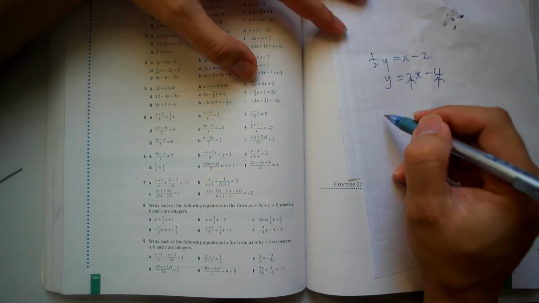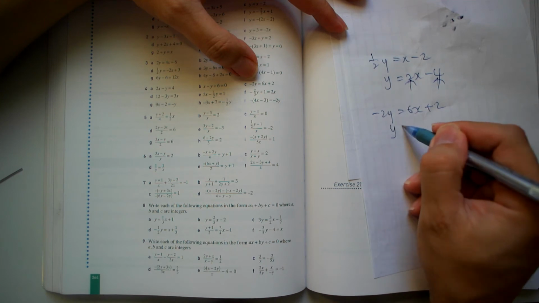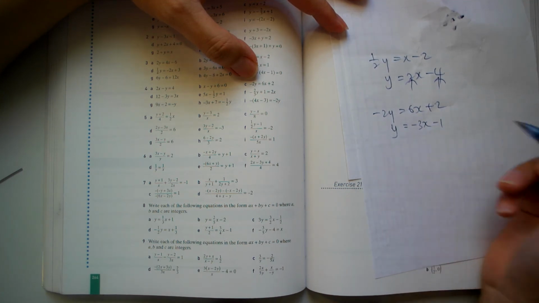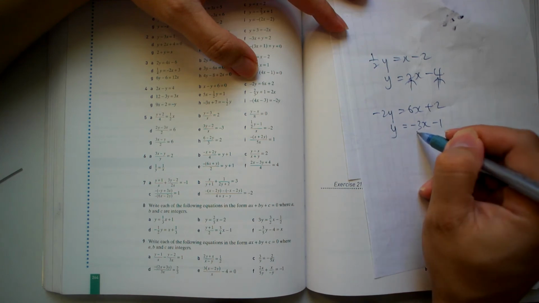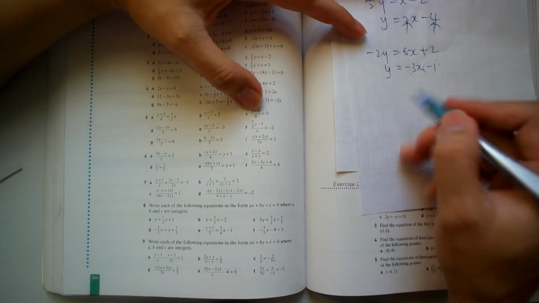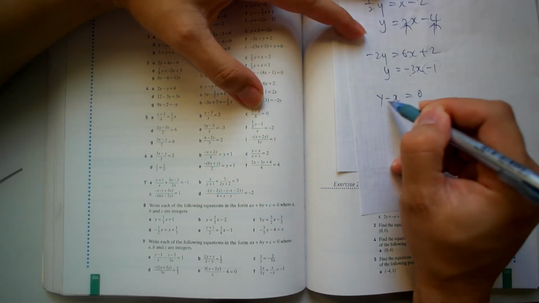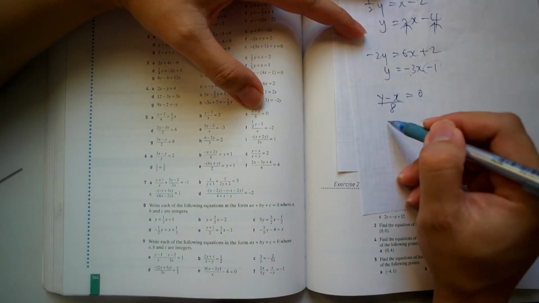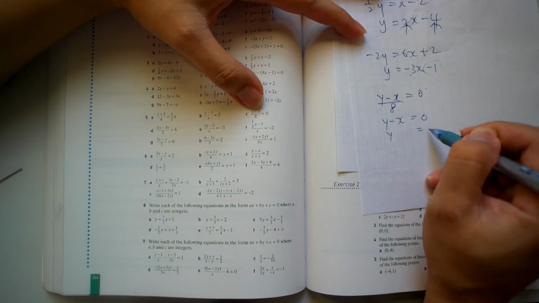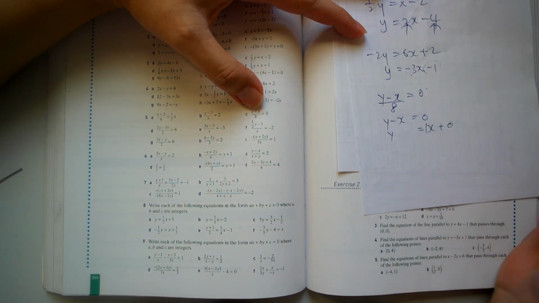Alright. For this one, negative 2y equal to 6x plus 2. You need to divide by negative 2, so that it becomes 1y only. So you get y equal to negative 3x minus 1. So this is the gradient, and this is the y-intercept. For the rest, like this one, y minus x equal to 0. You just move the x over, so that you get y equal to x. So you have a gradient of 1, but the y-intercept as 0.